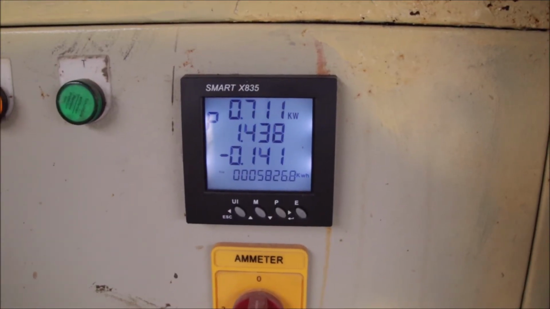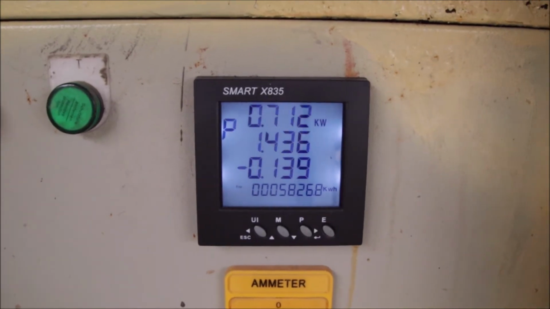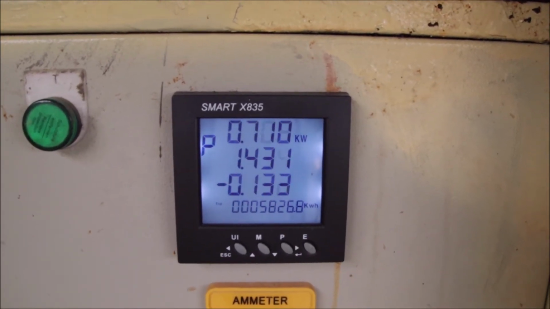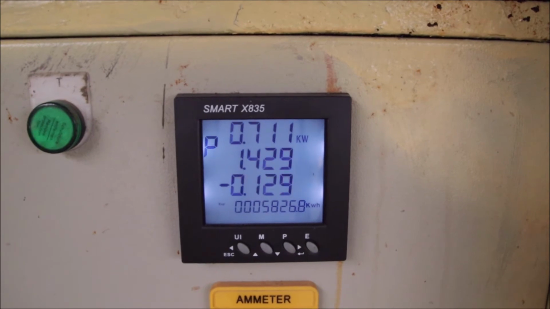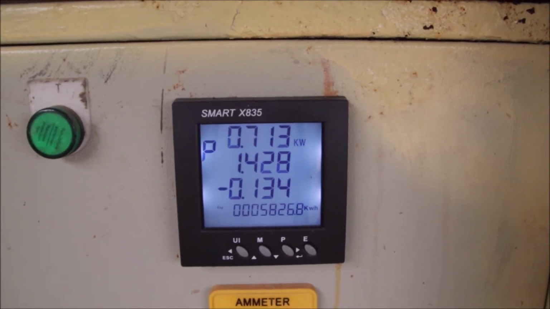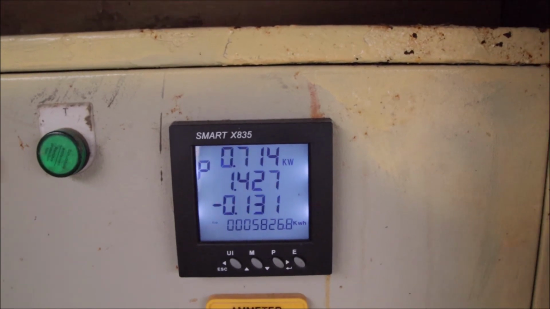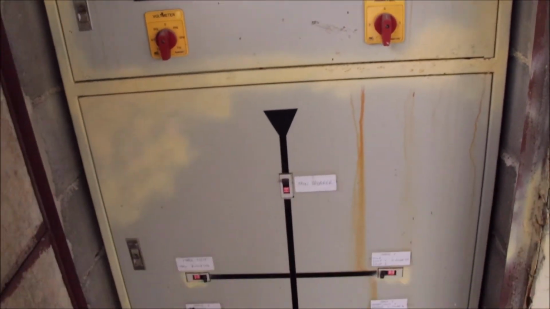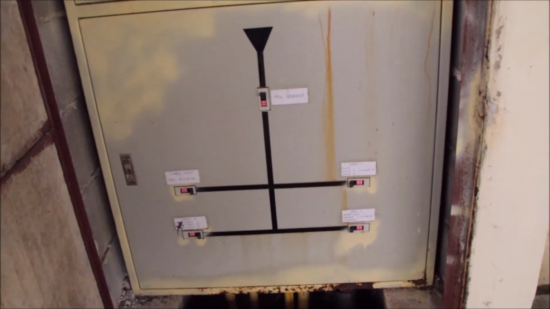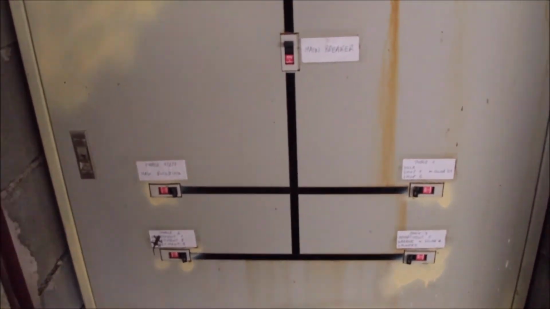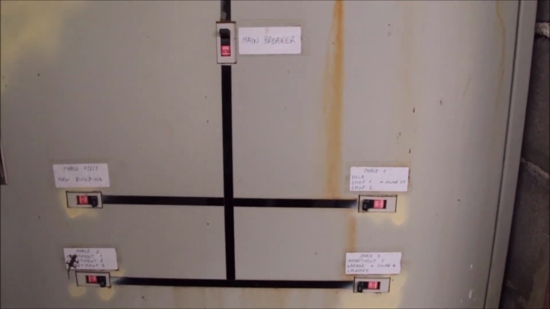Okay, back at the place where we started, and you can already see we have minus 130 watts on phase number 3. That already means we are starting to export energy to the grid. So yeah, you got the idea how this is working, right?